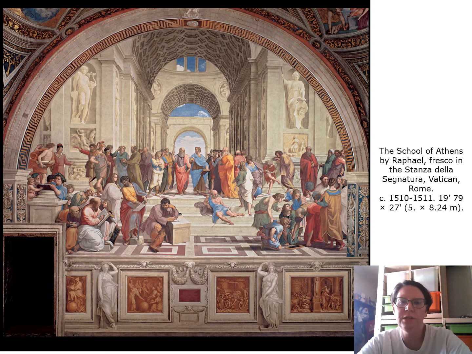A coffer is a recessed indentation in the ceiling that helps to alleviate the weight of a dome. The barrel vault was something that was commonly used. It was invented in classical antiquity, and so in order to pay homage to the architectural developments of classical antiquity, Raphael chooses to create a room based on barrel vaulting.